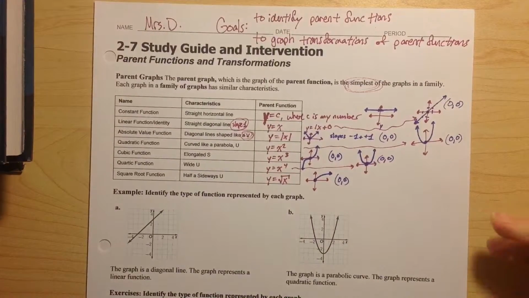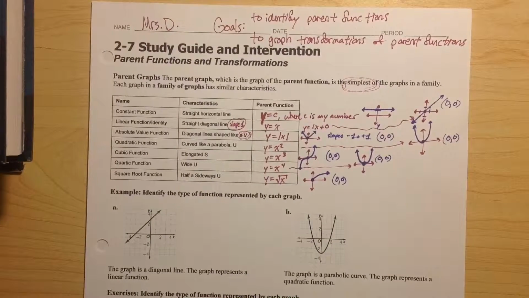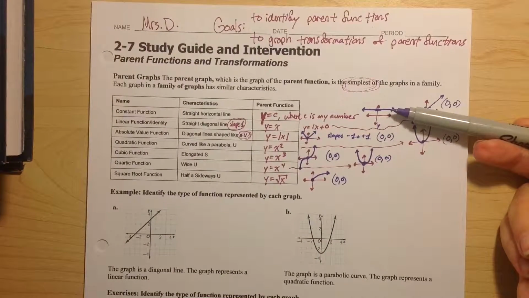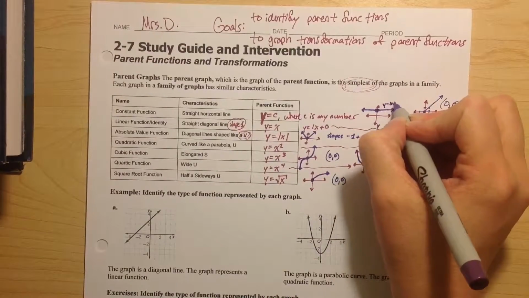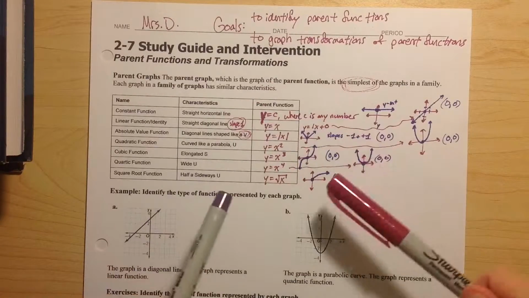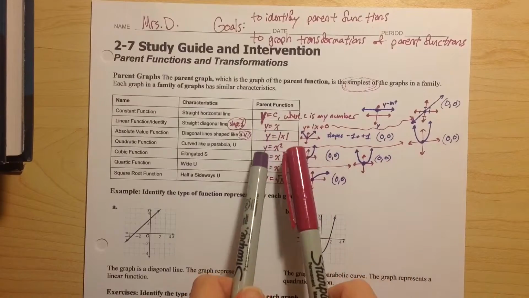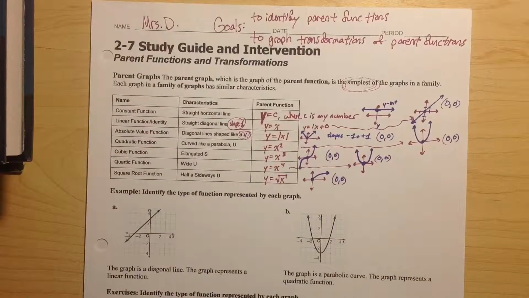There we go. So those are our parent functions. And notice they all hit at 0, 0, except my constant function, but that one always hits at its y-intercept. And that's the only time it hits the y-axis. There we go. So you should be able to recognize all of these based on the pictures, the equations, a description of some kind, or the name. Let's try some of these.